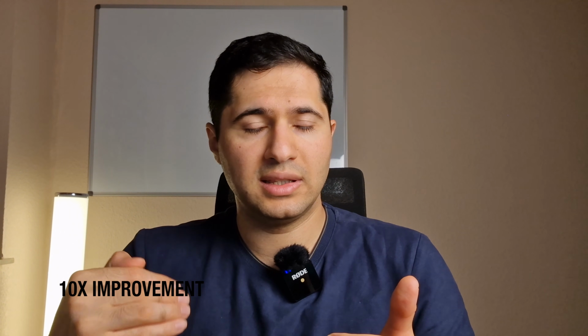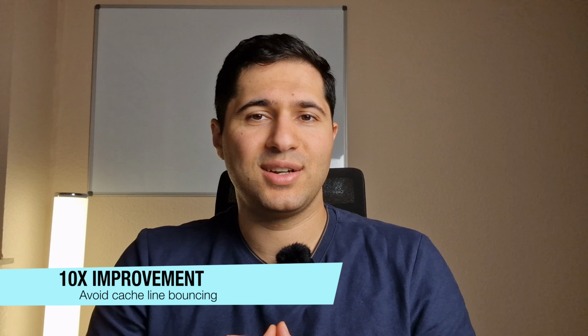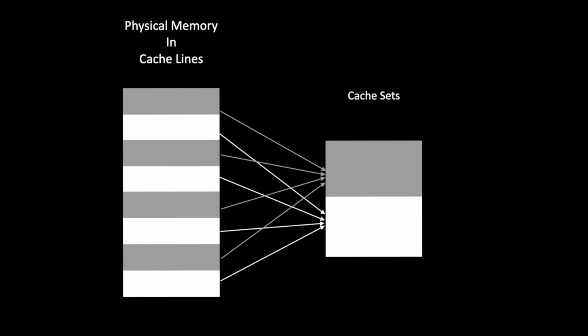Sometimes in your program, the difference can even go to the 10x scale, just from avoiding unnecessary cache line bouncing. Let's take a step back and understand the hardware behavior. CPUs do not load memory byte by byte. They load chunks, which are called cache lines. And the size of the cache line usually is 64 bytes.